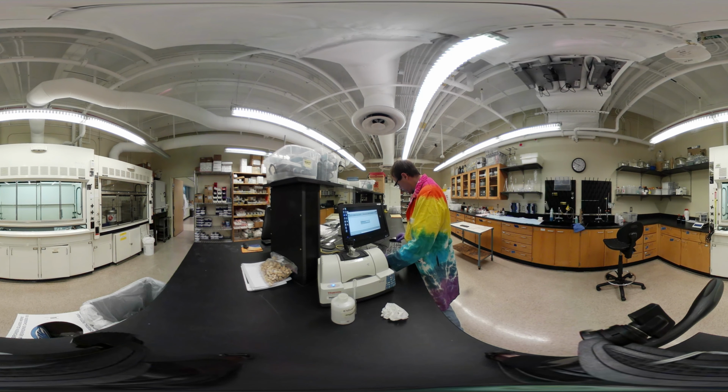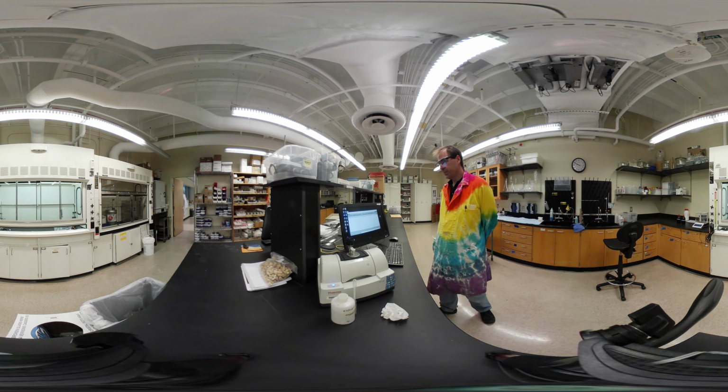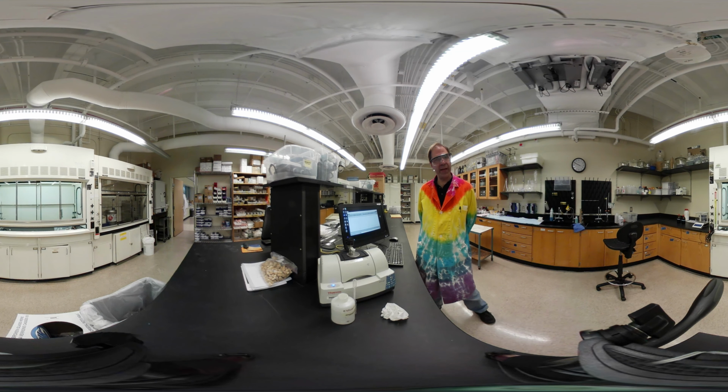This is 3-nitrophthalic acid. I always have trouble spelling this. Ready? We're ready. See what kind of functional groups we have here.